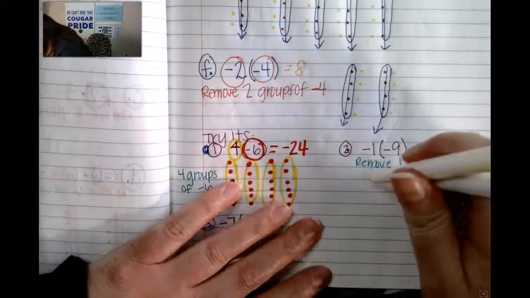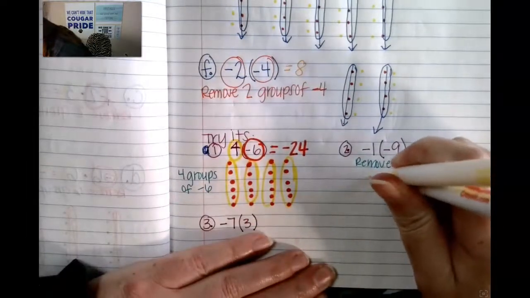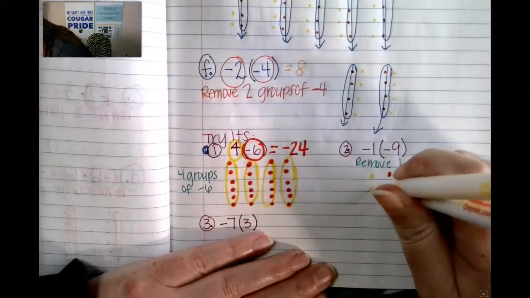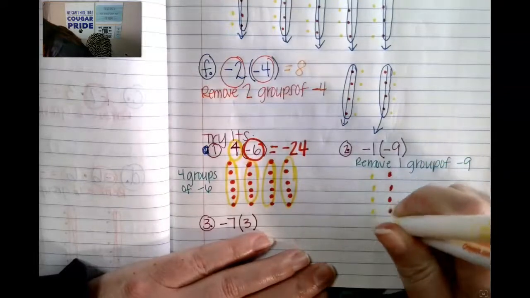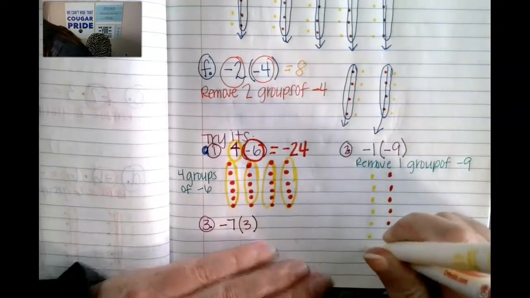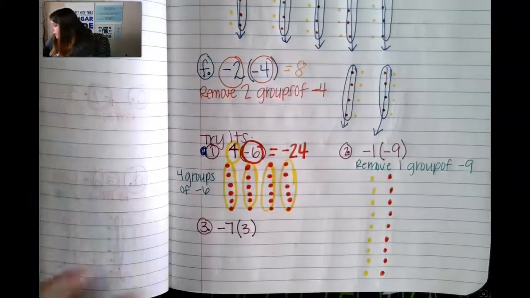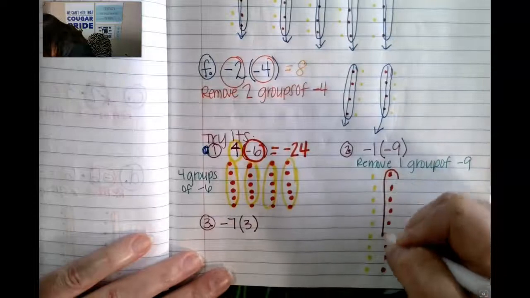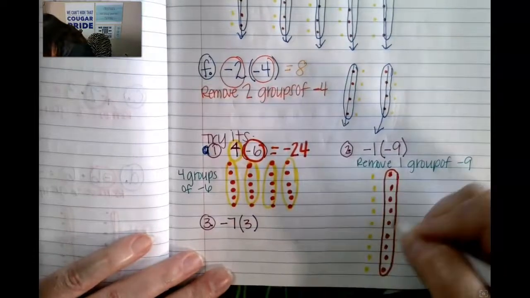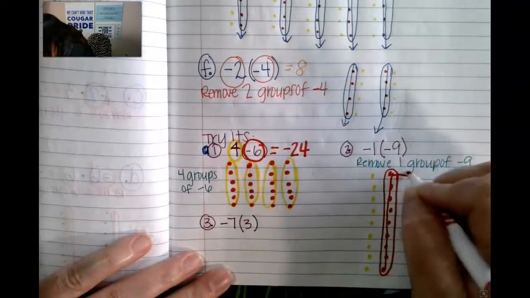Here is 1, 2, 3, 4, 5, 6, 7, 8, 9. Okay, and I need to remove one group of negatives. So one group of negatives is going away. Gone.